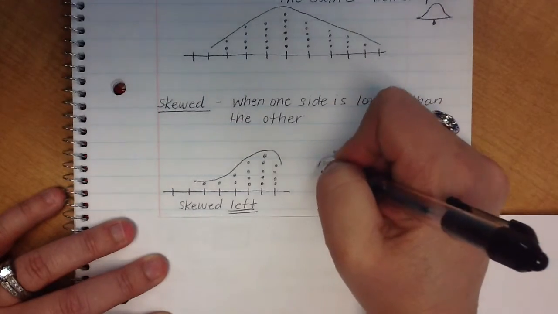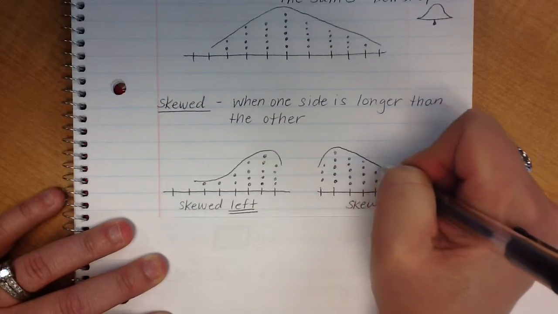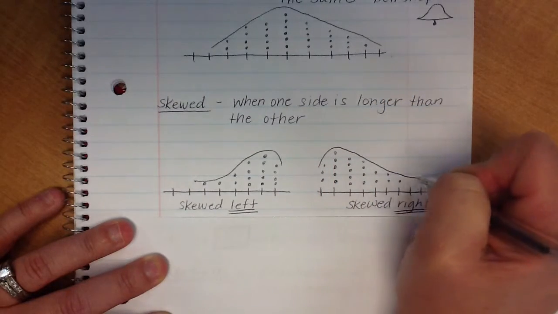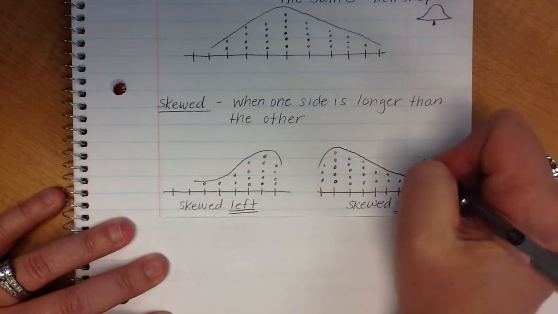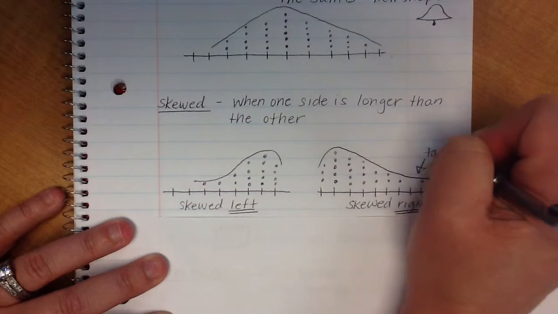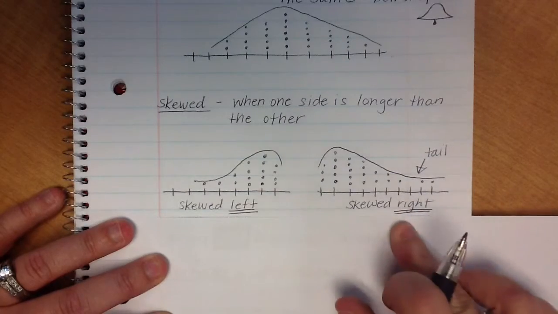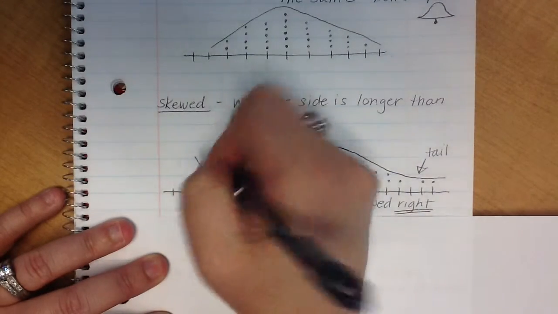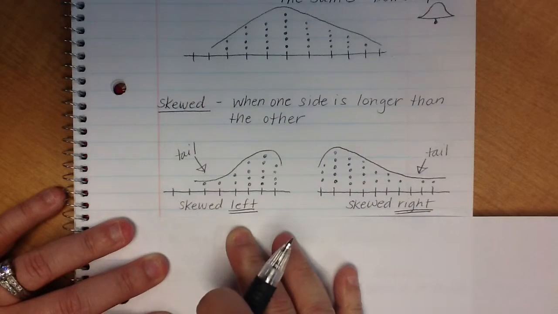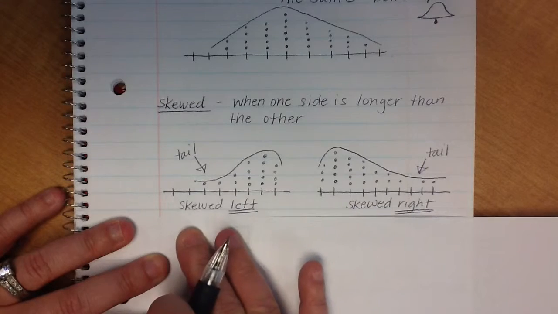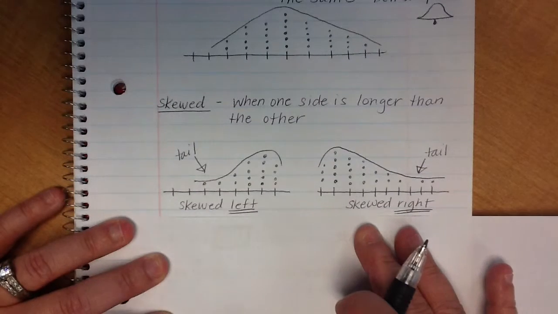So the skewedness of this distribution of data is skewed to the right because the tail is at the right. It's all about the tail. Tail's on the right, it's skewed right. Tail's on the left, skewed left. That is how you would describe the distribution. I'd say this distribution is skewed left. This distribution of data is skewed right.